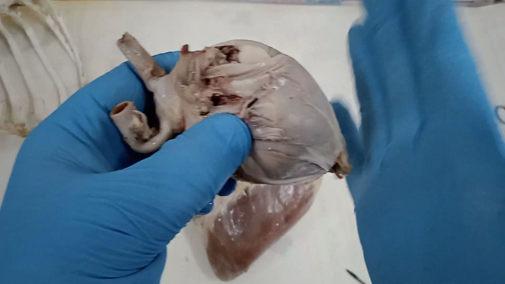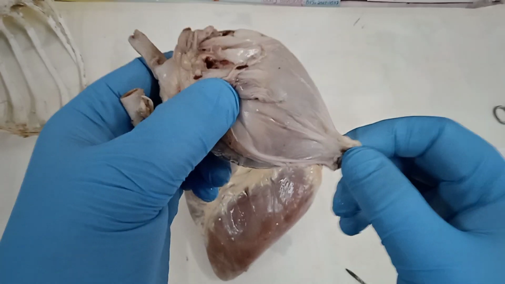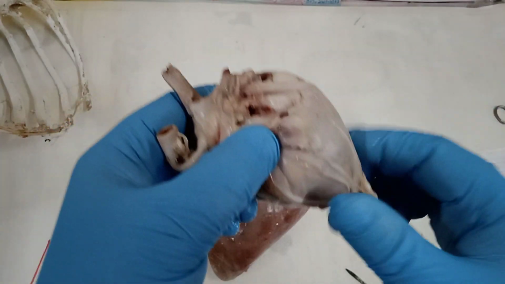It is attached towards the diaphragm, forming the pericardiophrenic ligament, because it is attached towards the diaphragm.